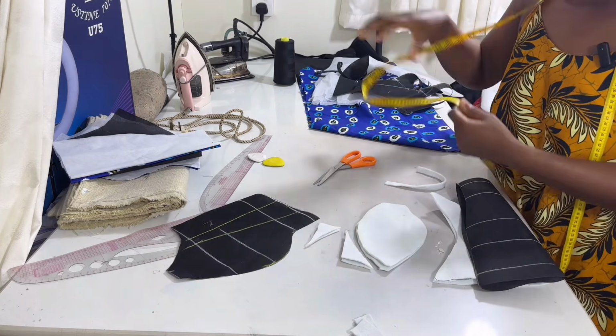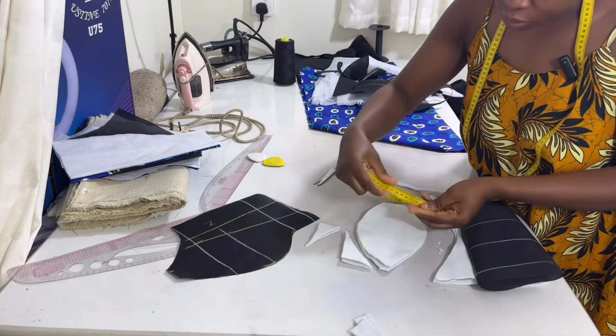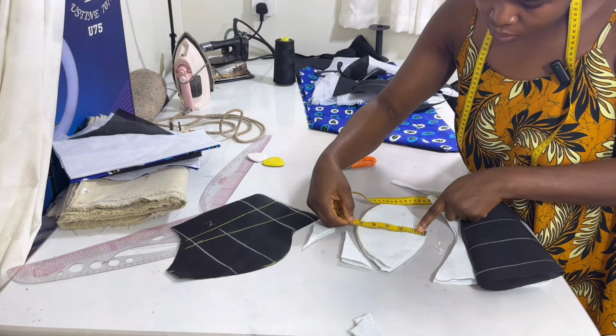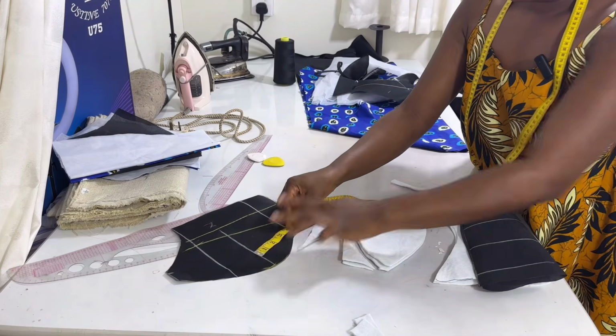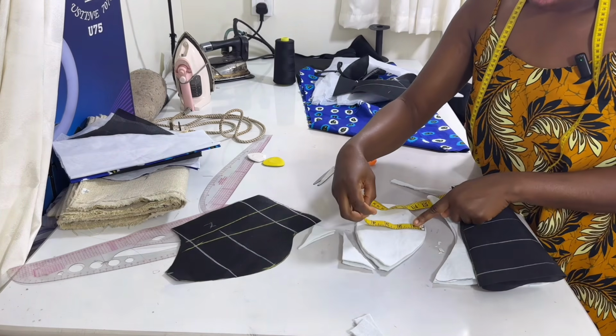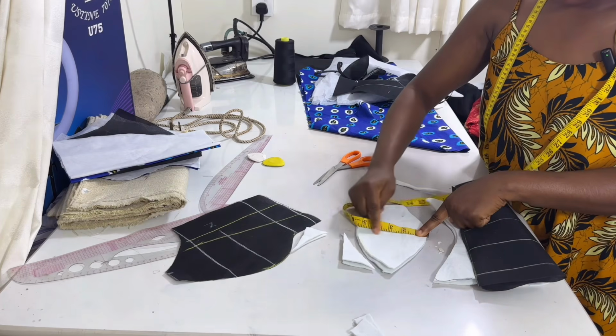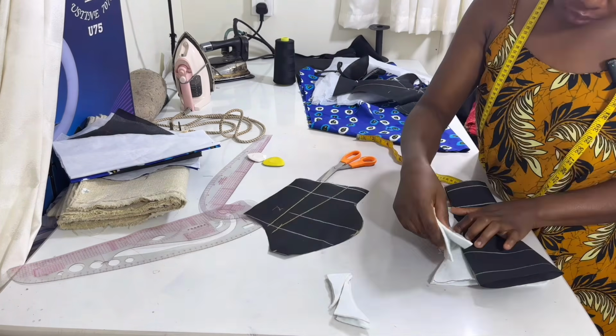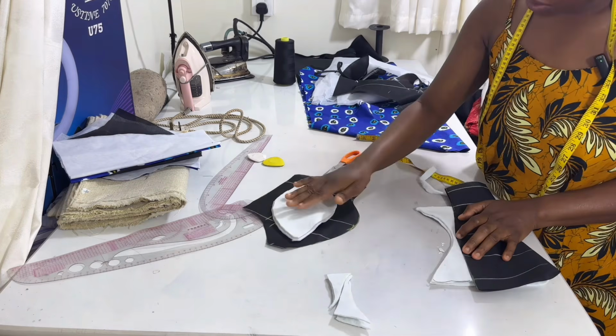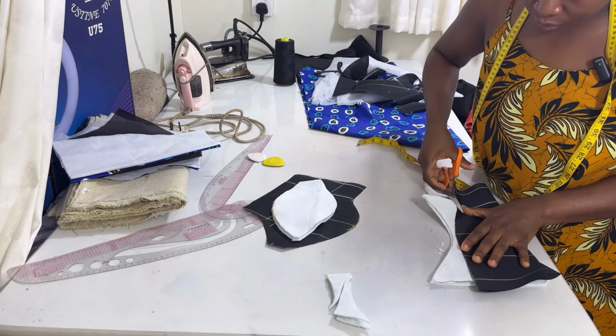The width here is about 5.5 inches, depending on your bust radius. So you must cover your bust radius. The width here is about 5.5 inches. So I'm going to just cut this one.